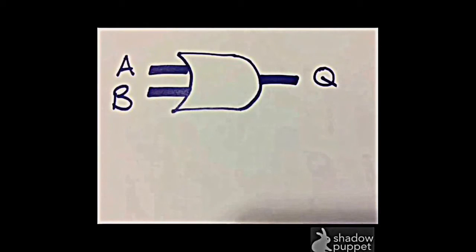Now here is a real life example. Let's say that you have 2 alarms in your house, one from the window, one from the door. Let's say input A is for the door and input B is for the window.